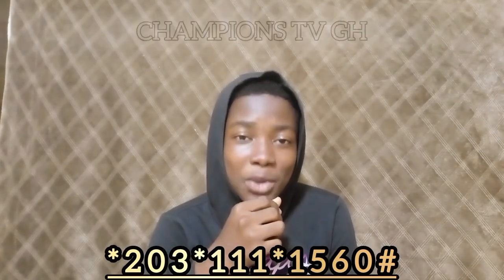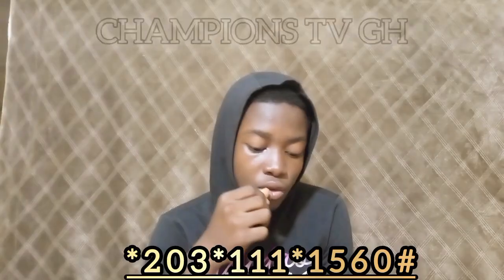The next one on my list here is also on all the networks, and the short code is *203*111*1560#. Of course, it looks similar to the other one, but for this one, 1 GB is 5 cedis. It doesn't expire, and this one doesn't have Telecel offers in it, but MTN is 6 cedis here, so you can come and try. I have another one here. Let's move on to the third one.